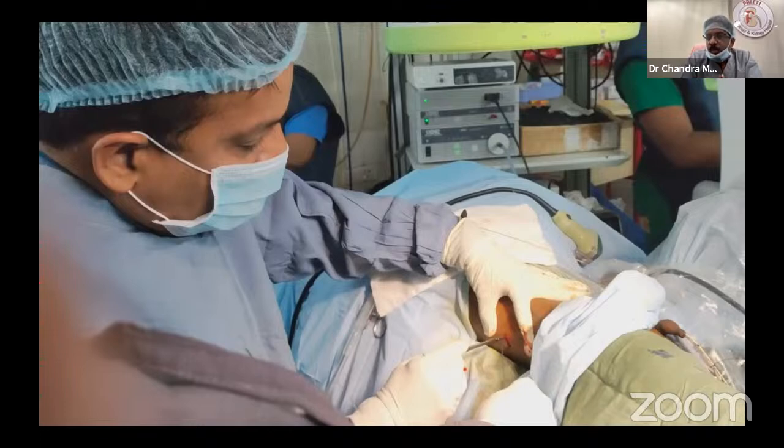Even in mini perc, don't think about it. Either one stitch or no stitch will happen. It does not make any difference to the patient. So please do not dilate without cutting the dermis. There is no need to cut the rectus sheath because it is dangerous.